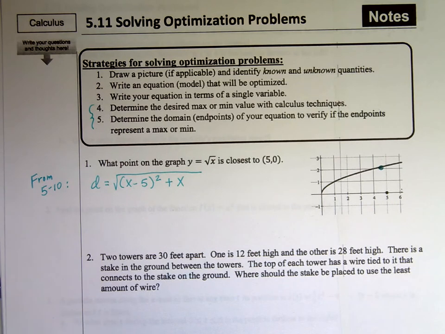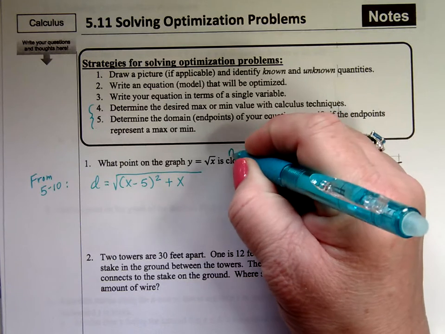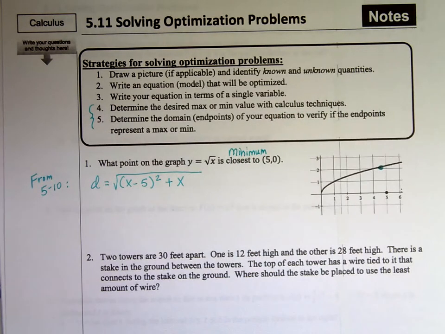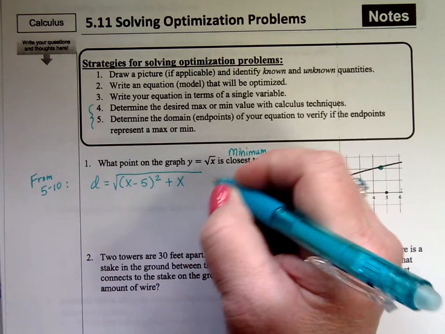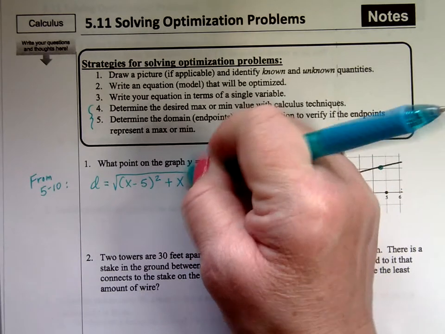So here's the extra steps. I want to find the one closest. Well, closest is like a minimum. Right? I want the minimum distance. I want what's closest. And so what I need to do to find a minimum is take the derivative of this piece right here. Now remember, I'm going to rewrite it before I put the derivative thing in.